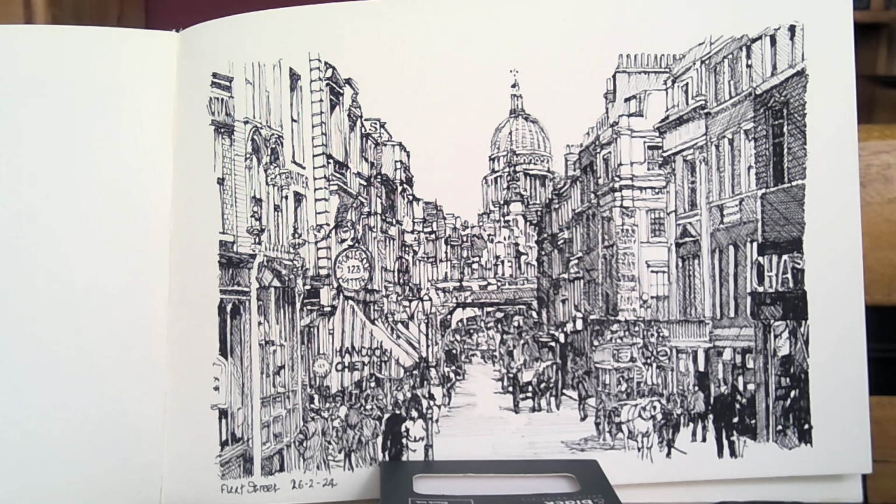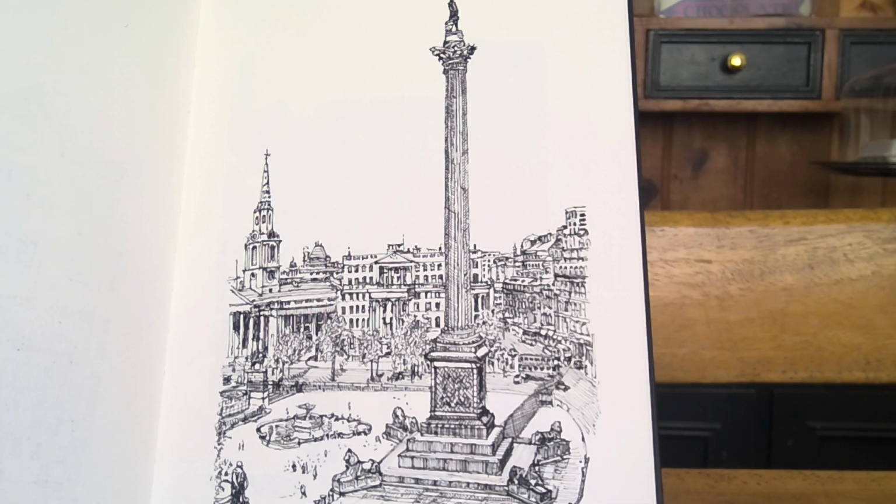So let's retrace our steps to the boss property, Trafalgar Square. So the name Trafalgar Square commemorates the 1805 Battle of Trafalgar. Now, where the square is now, once housed the Royal Mews stables, until King George IV moved the Mews to Buckingham Palace during the 1820s.